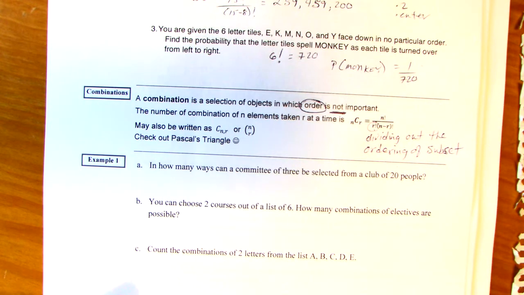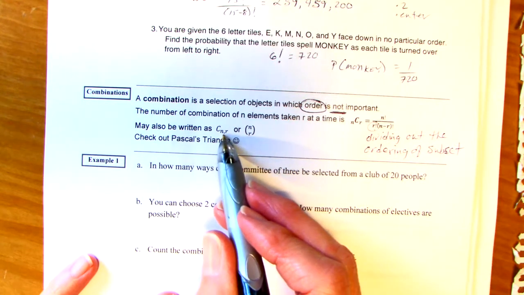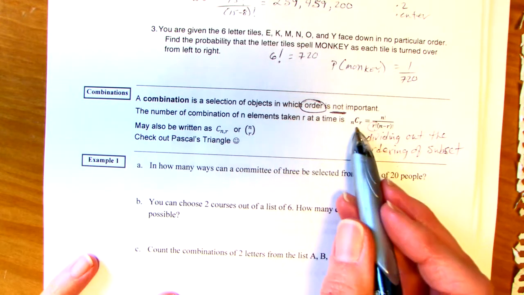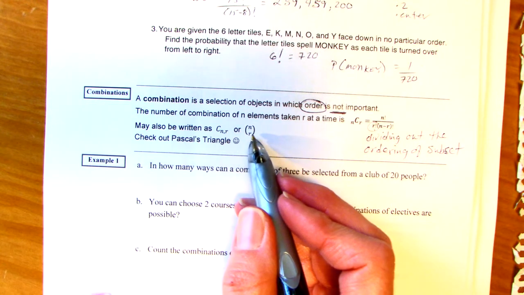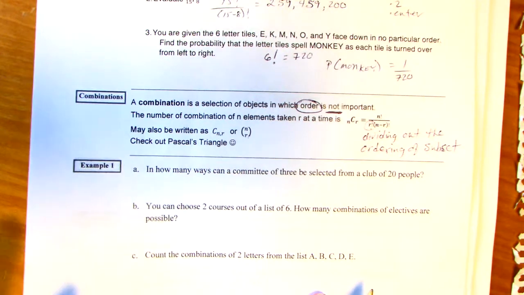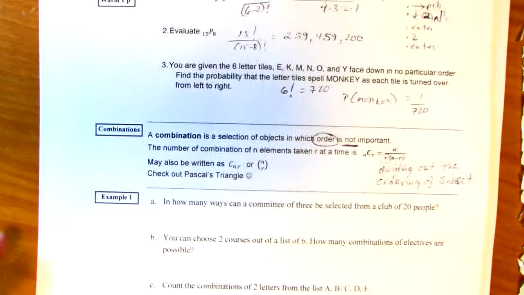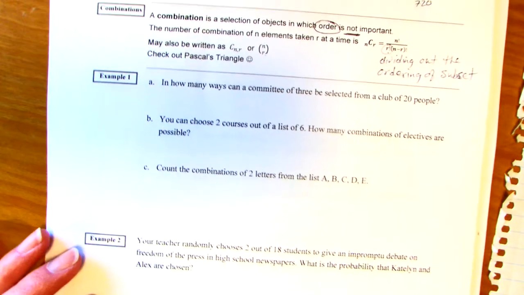Combinations are much more popular than permutations because there's so much you can do with algebra, and I might show you in a little bit, but it may also be written like this. Of course, I like this one just because that's what the calculator uses. And it also may be written like this. I went through my old college notes and we wrote it like this all the time. So then I said, check out Pascal's triangle. You're going to notice on the next page, I have a copy of that. But we only have notes on this page, so here we go.